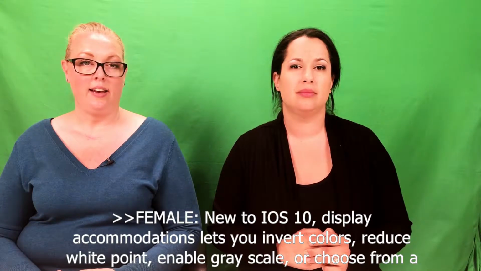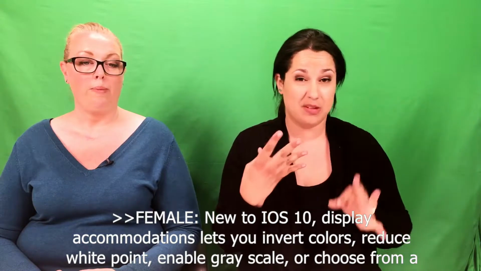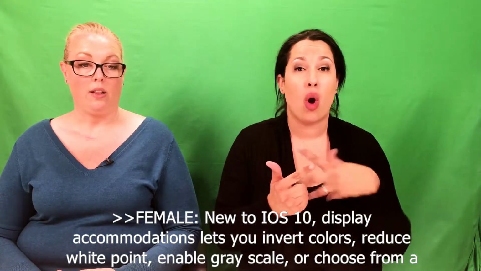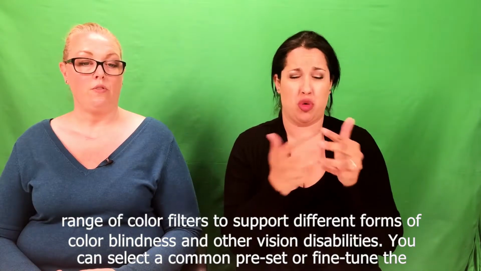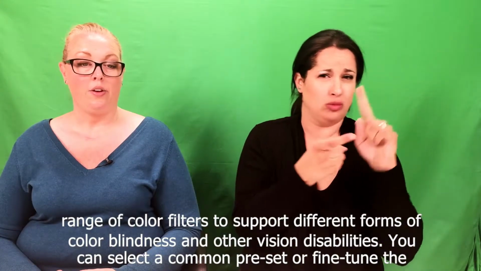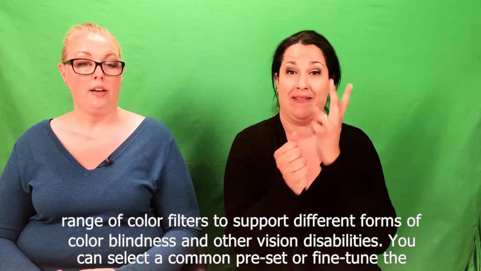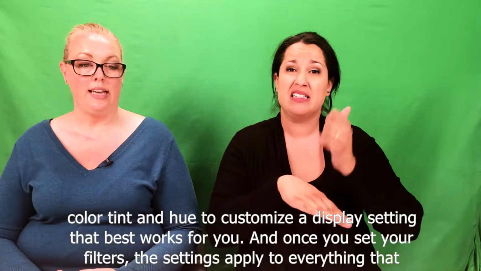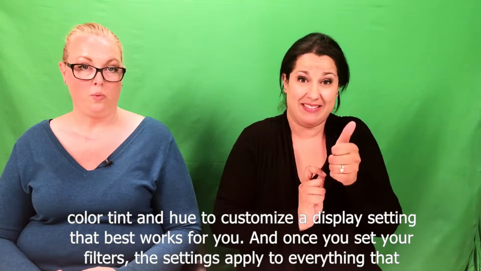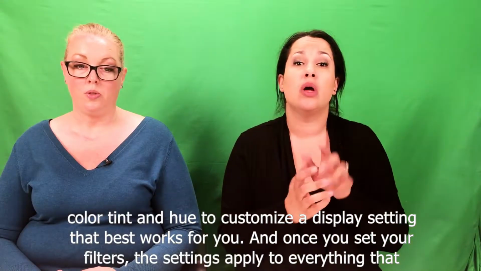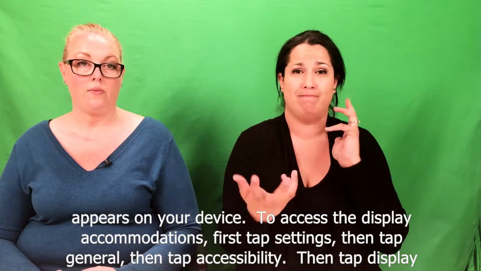New to iOS 10, Display Accommodations lets you invert colors, reduce white point, enable grayscale, or choose from a range of color filters to support different forms of color blindness and other vision disabilities. You can select a common preset or fine-tune the color tint and hue to customize a display setting that best works for you. And once you set your filters, the settings apply to everything that appears on your device.